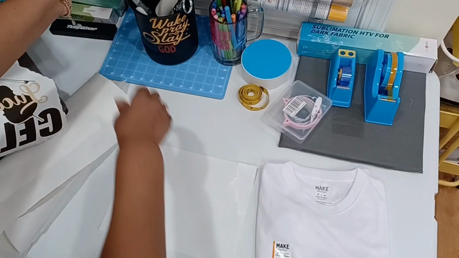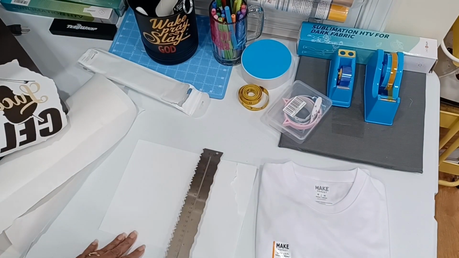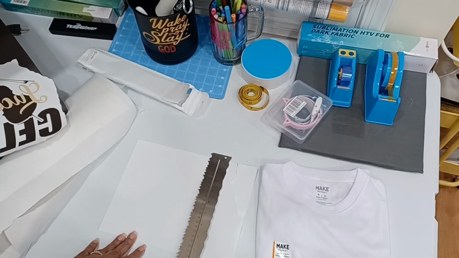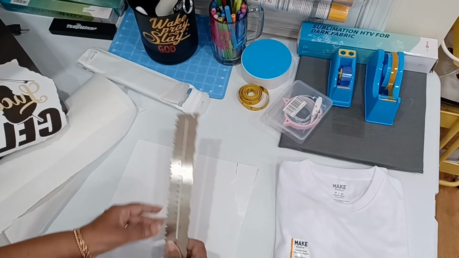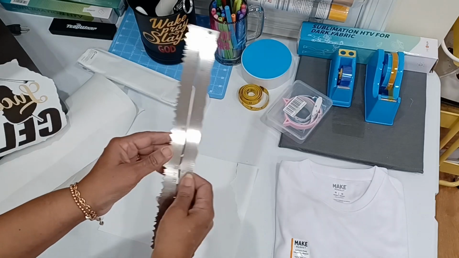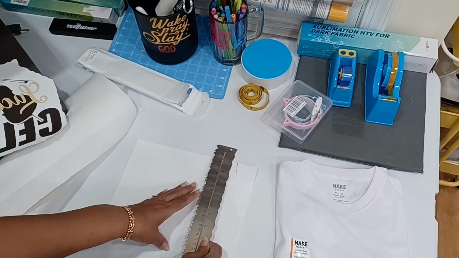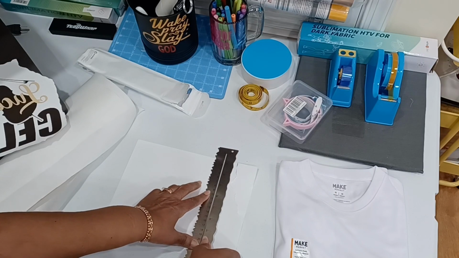I found this ruler, which I love, from Amazon. I think it's listed in the description box. If not, I'm going to add it to my Amazon list. You use either edge you want to use. I usually use this one. I don't like using this one much because it tends to rip the paper in a way that I don't like. But anyway, you can place it around the design.